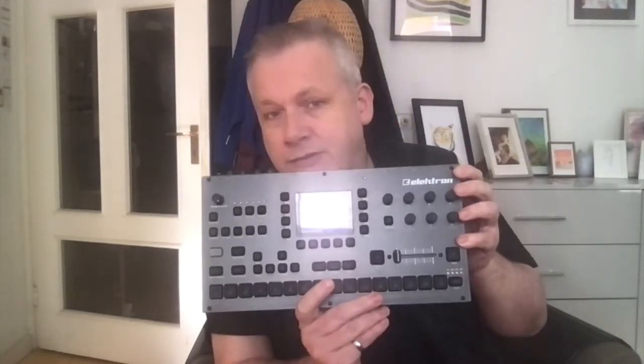So I'm going to talk about the Elektron Octatrack, which is an immense machine, an extraordinary bit of kit. It is essentially a sampler and a sequencer, but very, very elaborately conceived and realized.